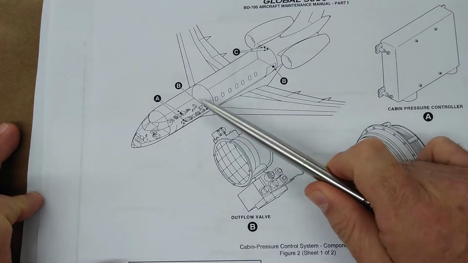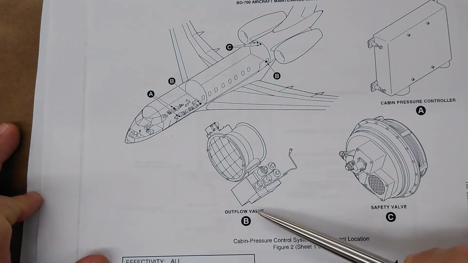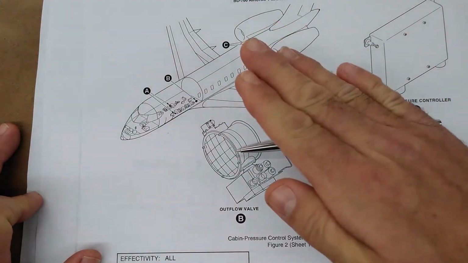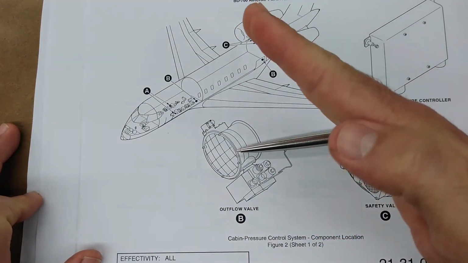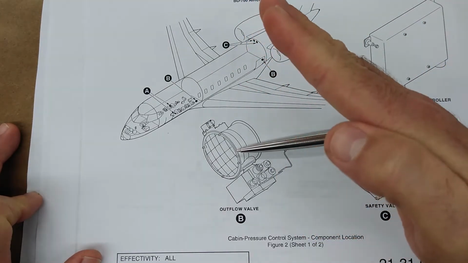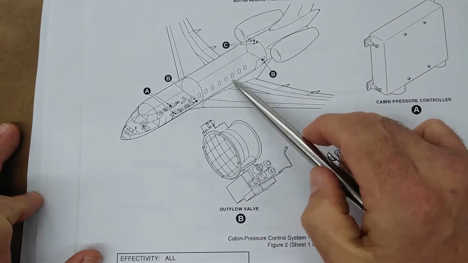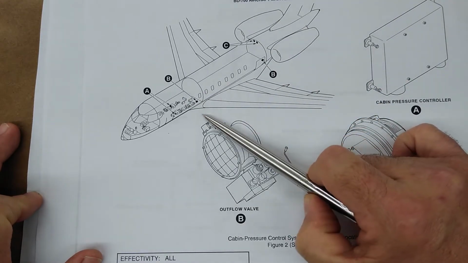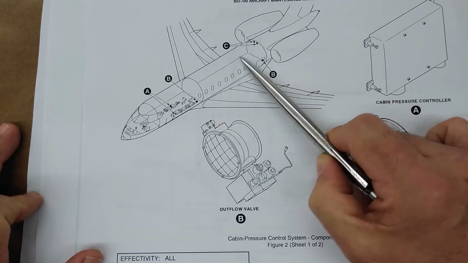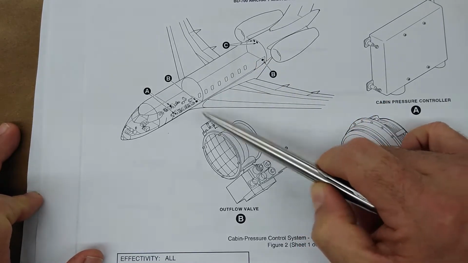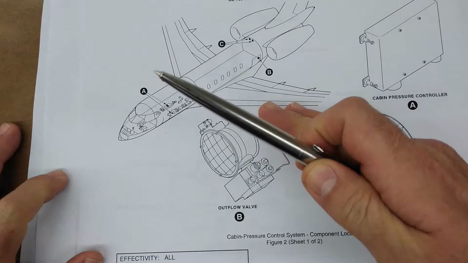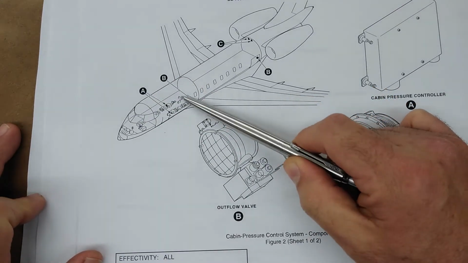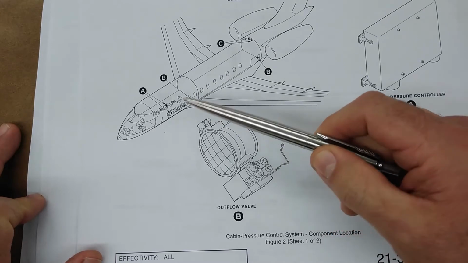And the way you control that is through the outflow valves. The outflow valves are a butterfly throttle valve. The butterfly valve opens or closes and modulates the rate at which the air from inside the cabin can escape. So you're constantly pumping air in, and you can open or close the valve to regulate how much of that air is getting out, therefore dialing in the pressure that you have in the cabin.